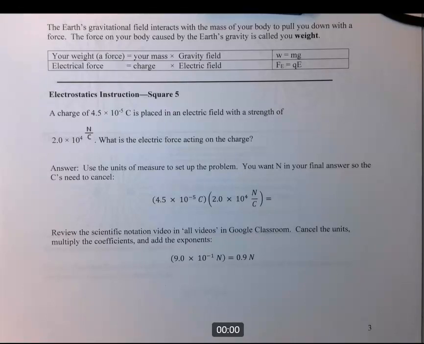Okay, a charge of 4.5 times 10 to the negative 5 coulombs is placed in an electric field with a strength of 2.0 times 10 to the 4th newtons per coulomb. What is the electric force acting on the charge? So the formula is up above, F equals Q times E. So you go ahead and multiply the Q and the E.